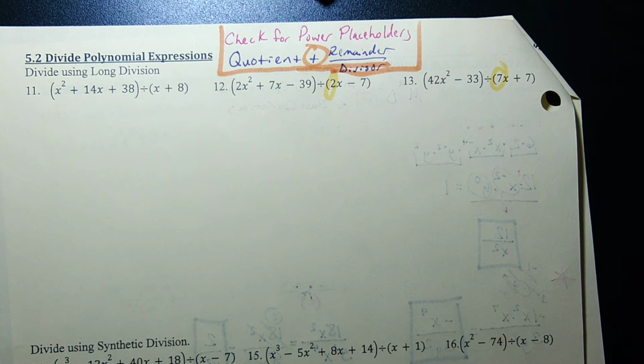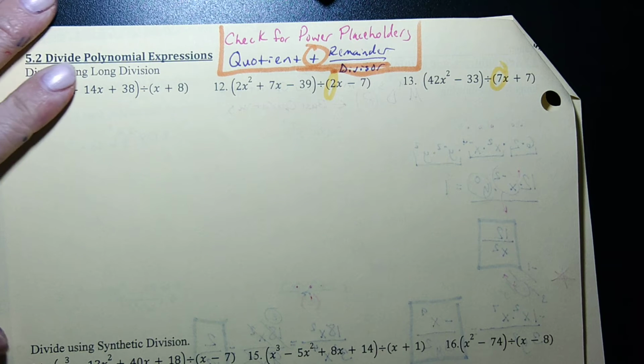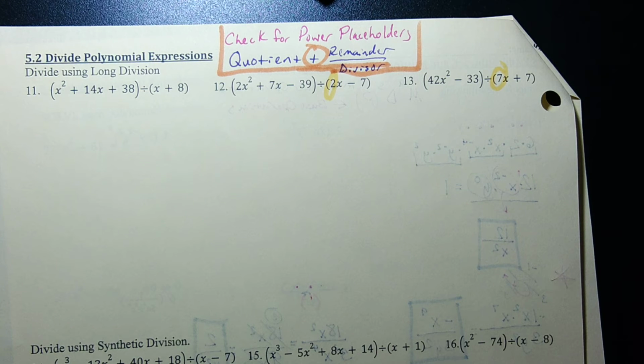And a lot of times students will forget that plus sign. So quotient plus the remainder over the divisor.